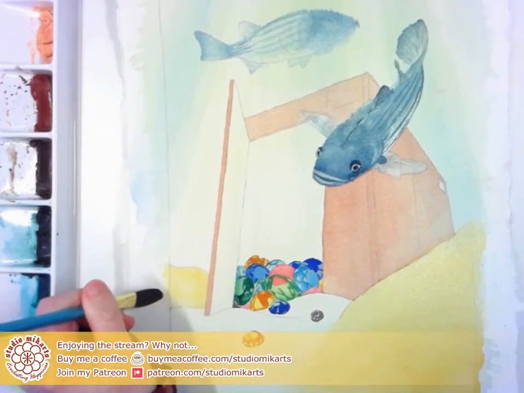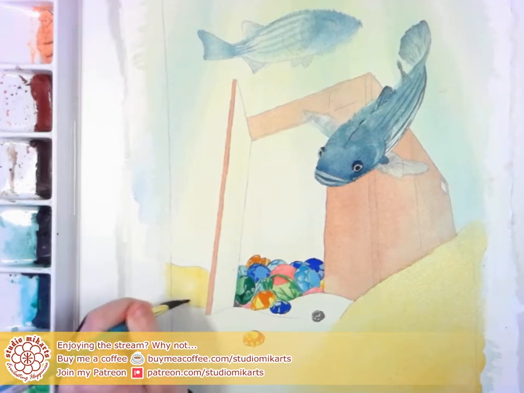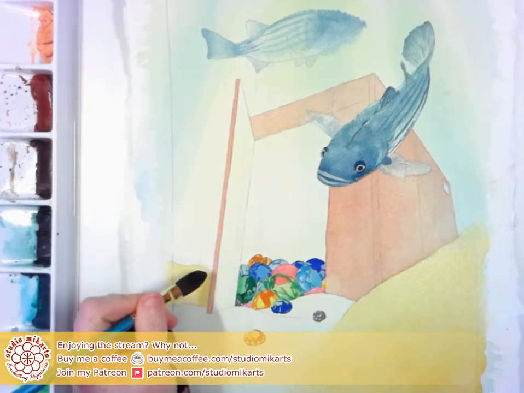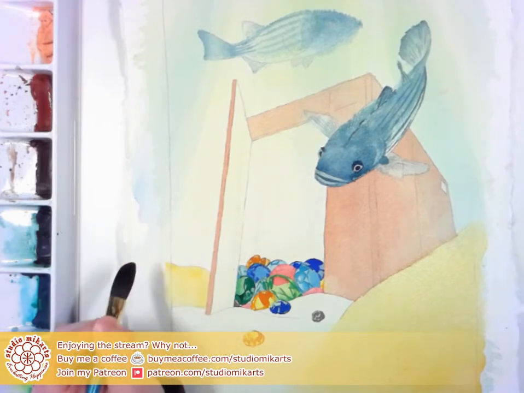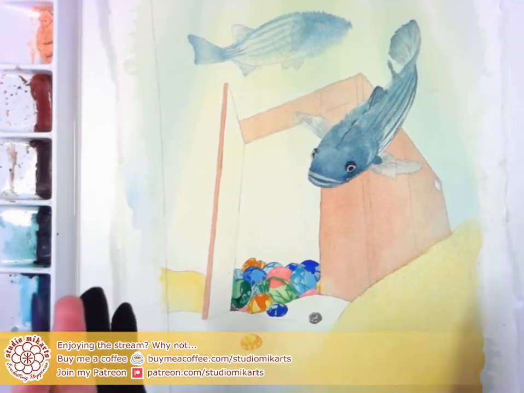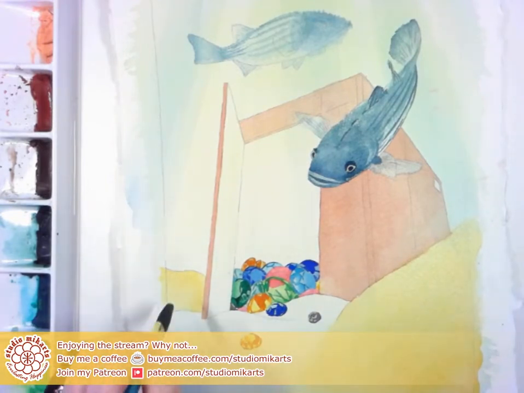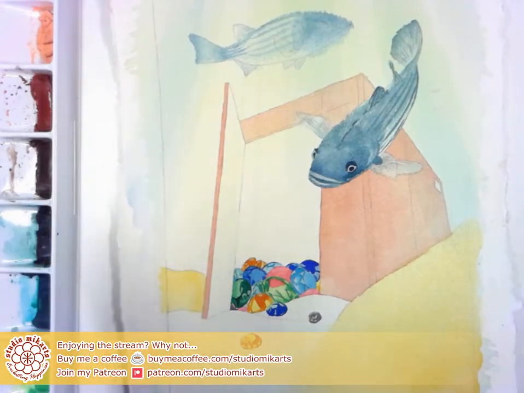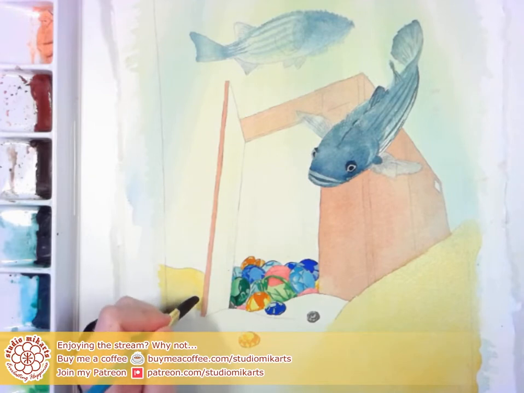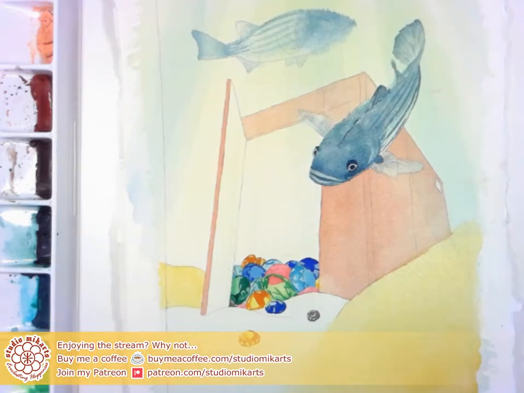And I like to bring it off past the boundaries that I've set, the format that I've created. That way, when I scan it in or when I frame it, you can't see any abrupt edges where I stopped but wasn't perfectly straight on. If I carry it past that line, then I don't have to worry about it. I think that's good.